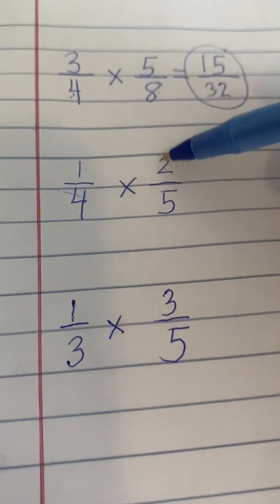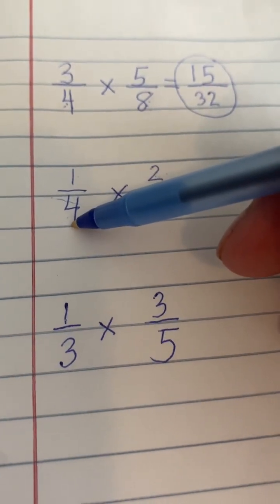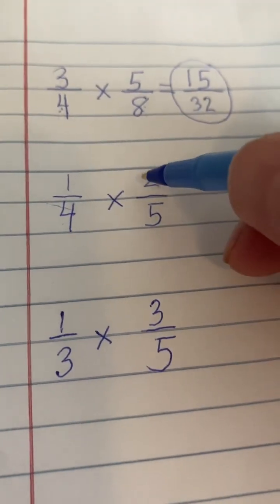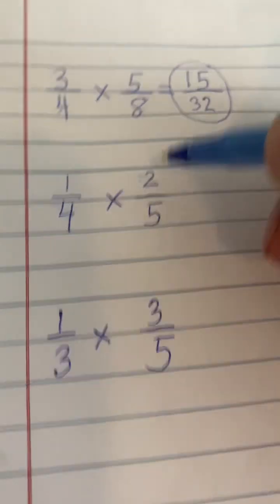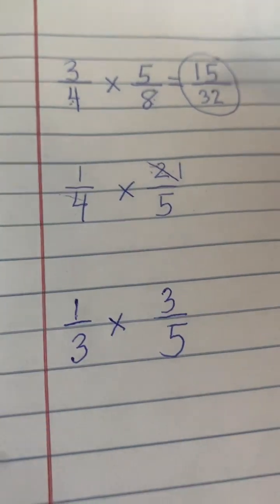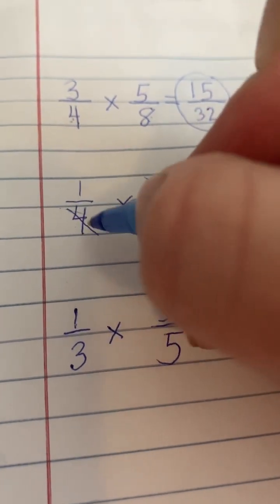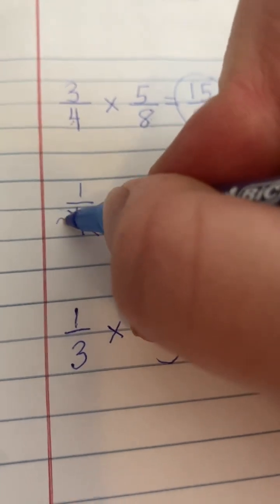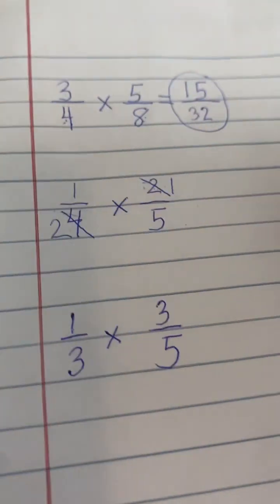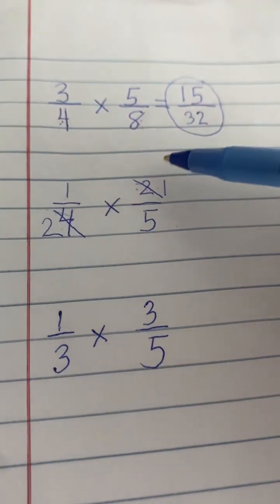So 2 divided by 2 and 4 divided by 2. 2 divided by 2 is what? It's just 1. So cross it out, put a 1. 2 goes into 4 how many times? 2 times. Cross out the 4, make it a 2. See that? And then when we multiply, it will be much easier.